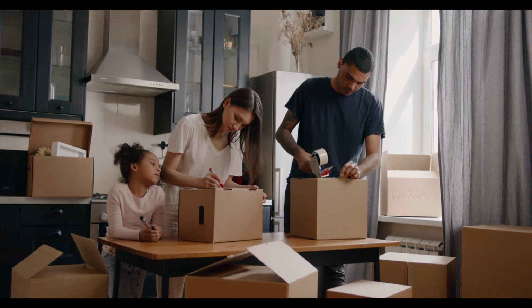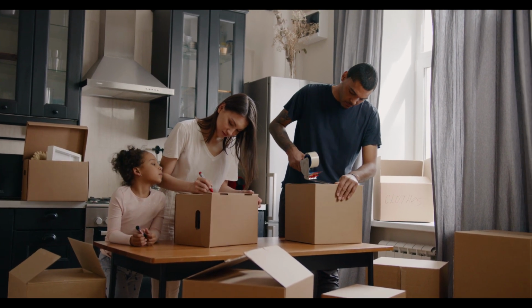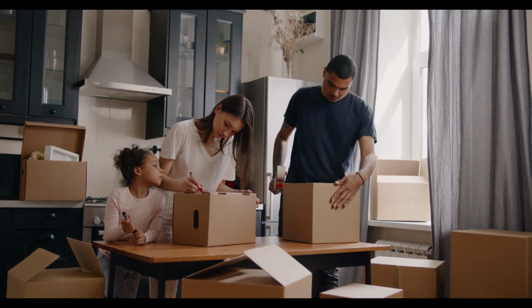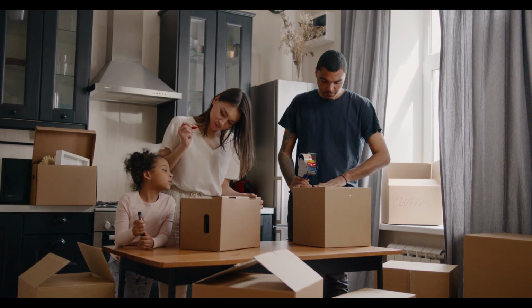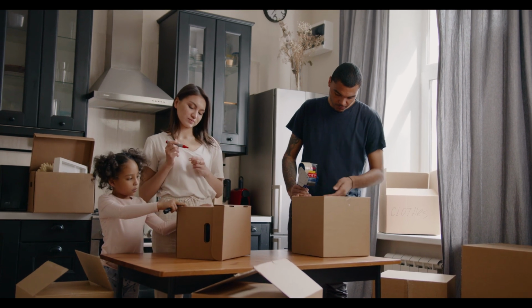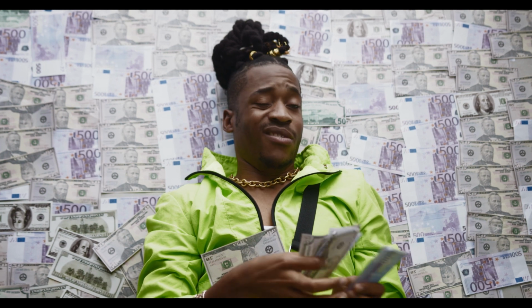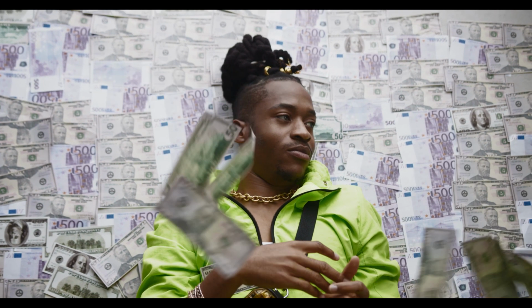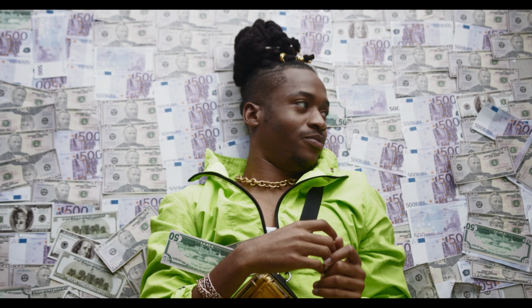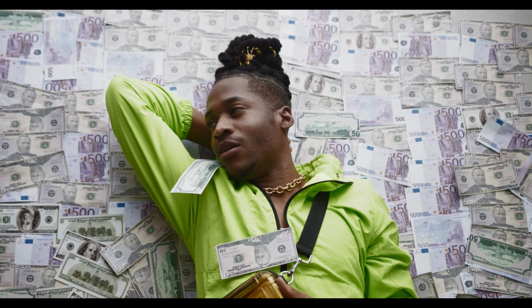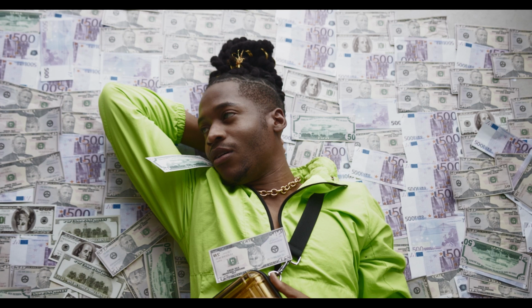Keep your property well maintained. Regular maintenance is crucial to keep your property in good condition and prevent any potential problems. This includes things like cleaning, landscaping, and repairing any damages. Address any issues promptly. If your tenant reports any issues with the property, it's important to address them as quickly as possible. Ignoring problems can lead to bigger issues down the line and may even result in legal action.